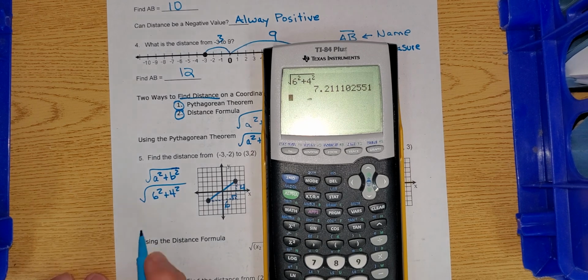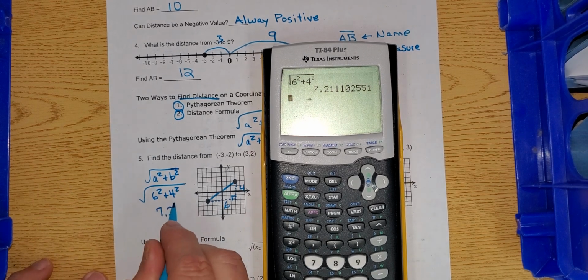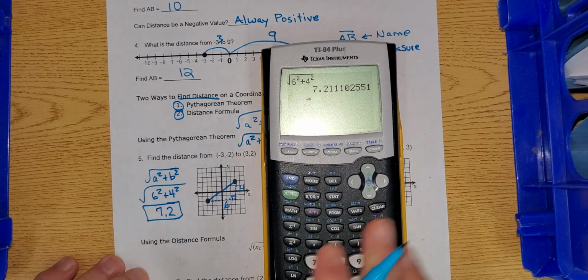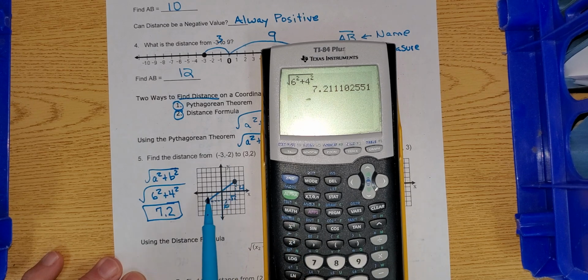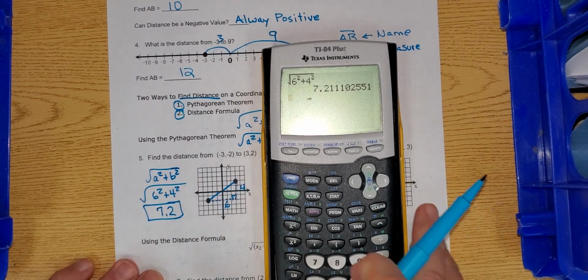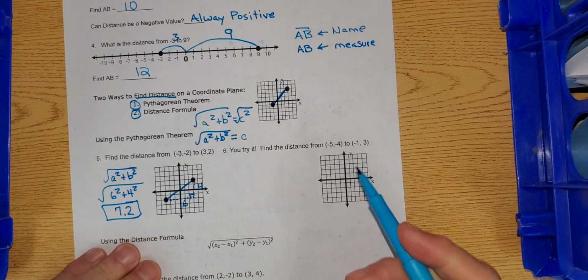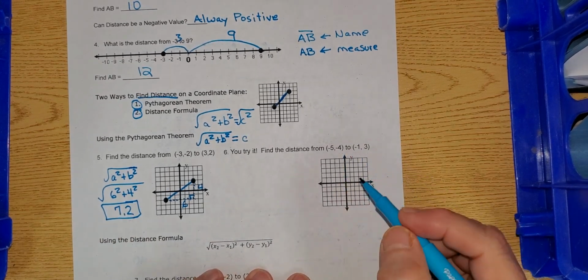And my distance is 7.2, and I usually round to the nearest tenth. So the distance from this point to this point is 7.2, or the length of that segment is 7.2. See how I did it? Now we're going to do this one, but we have to plot our own points.